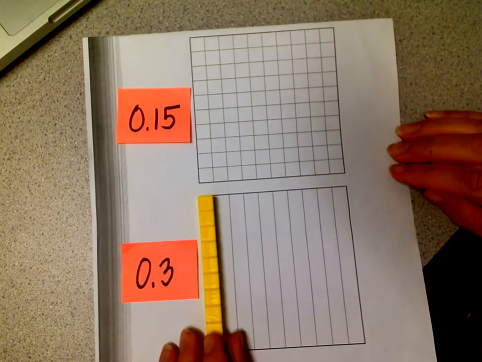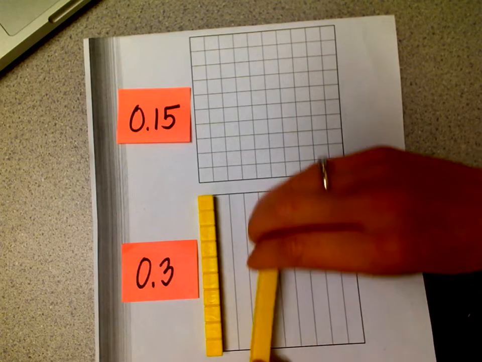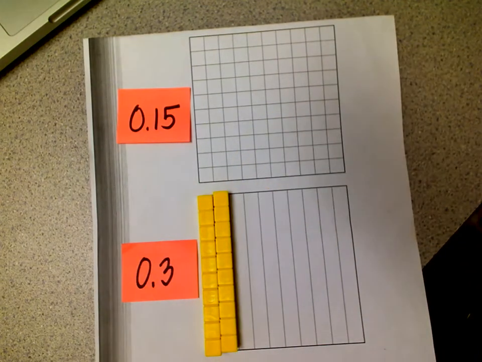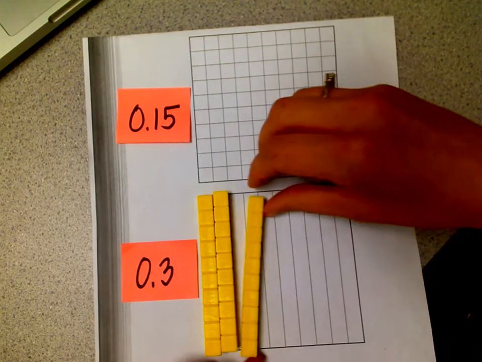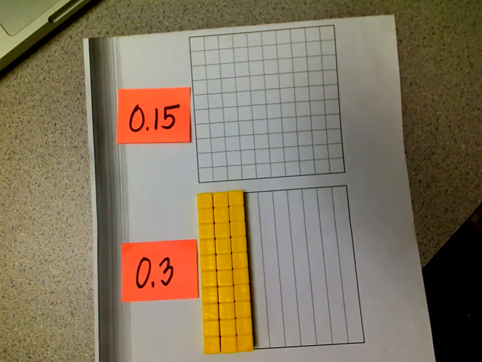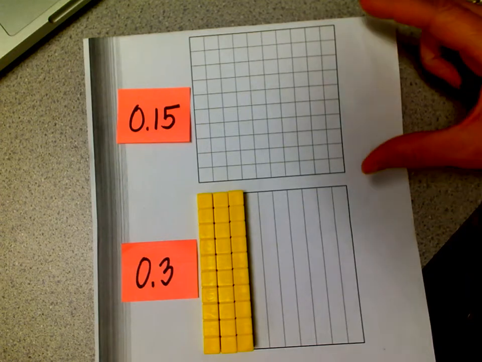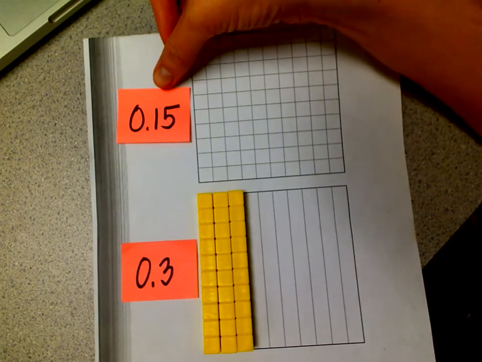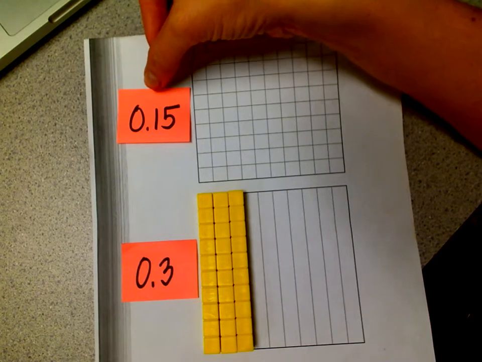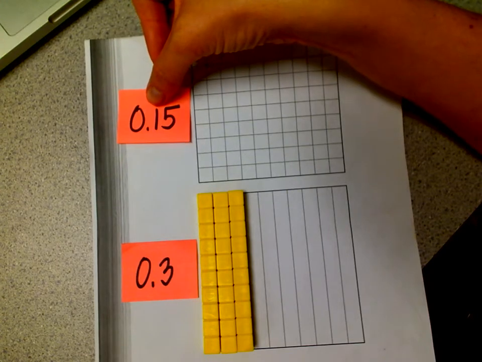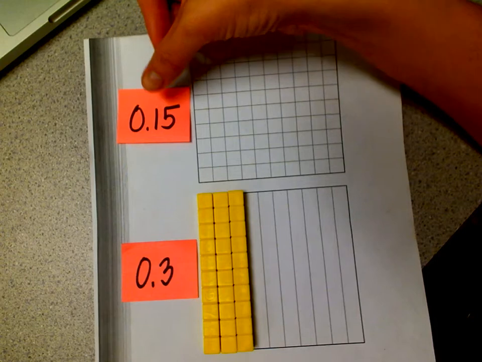So for 3/10 I need 1, 2, 3 longs. And that represents 3/10. Up here, I have 15/100, which the 1 is in the tenths place, which is 1 long.